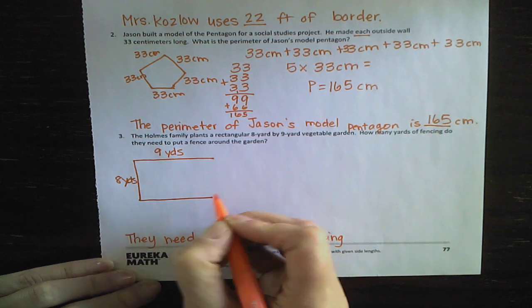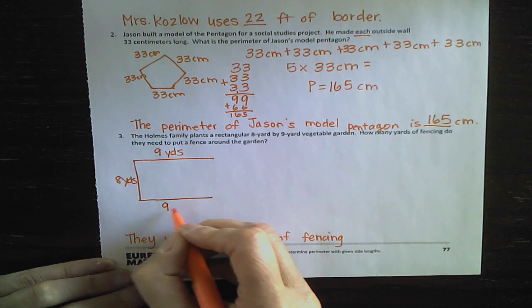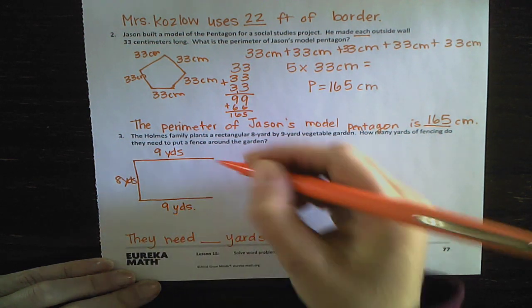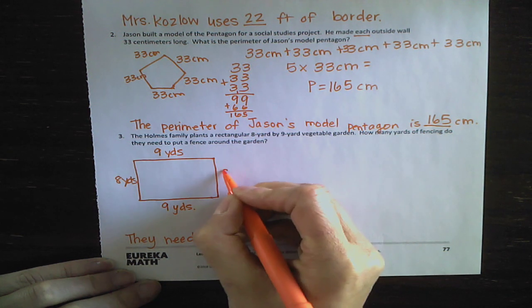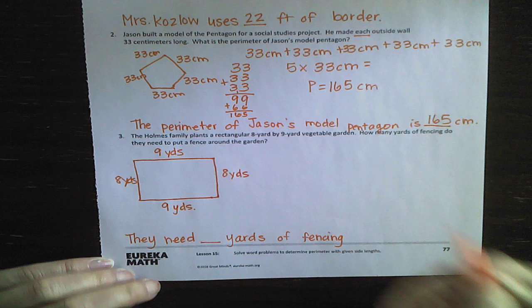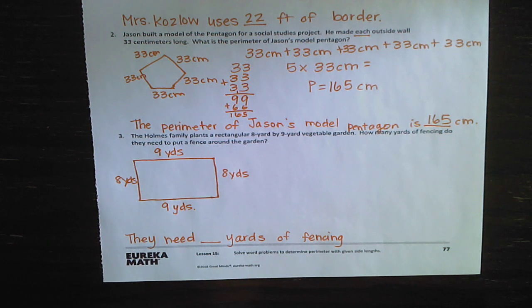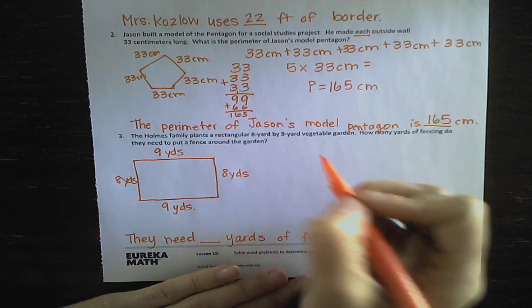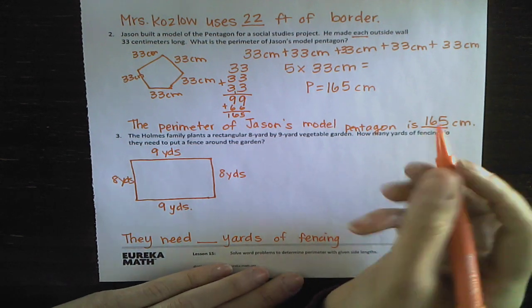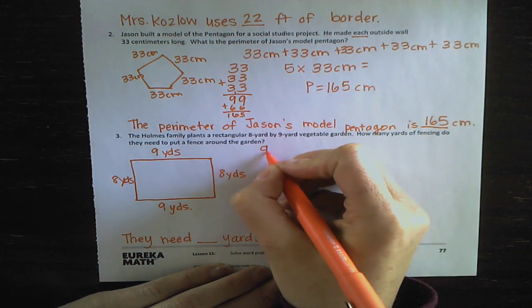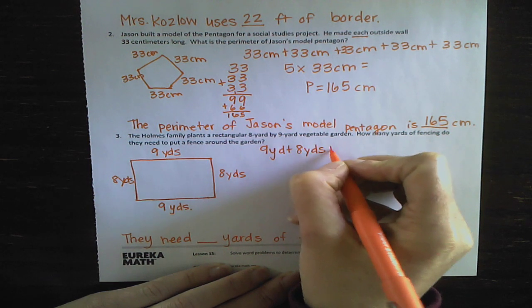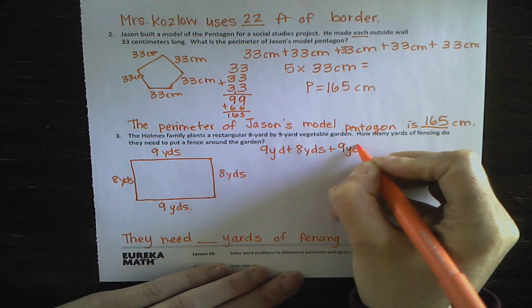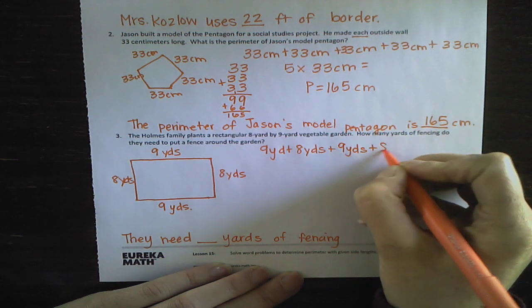And because I know that side, I also know this side. 9 yards and 8 yards. So now we can do the math. We can figure it out. So first let's find the sum. So we're going to do 9 yards plus 8 yards plus 9 yards plus 8 yards.